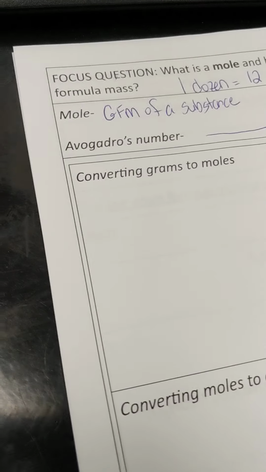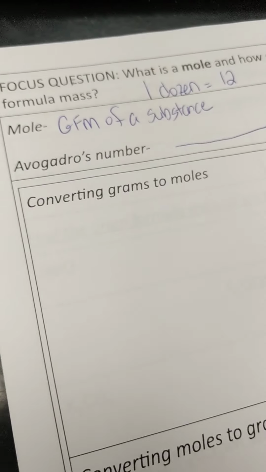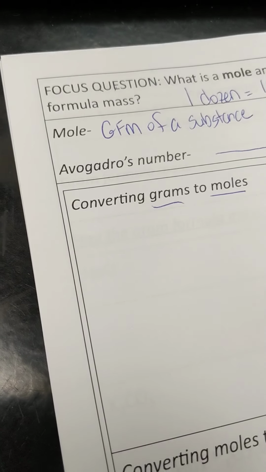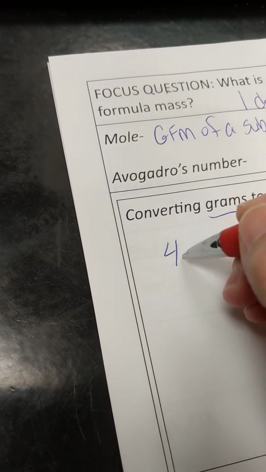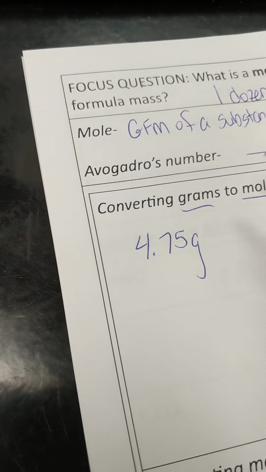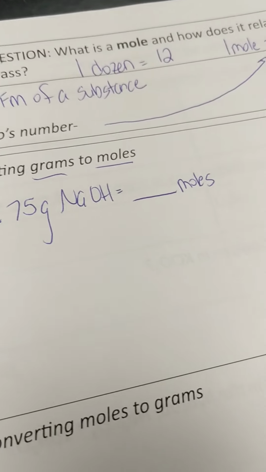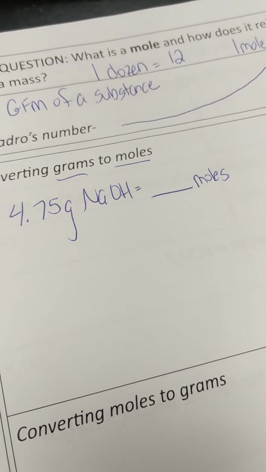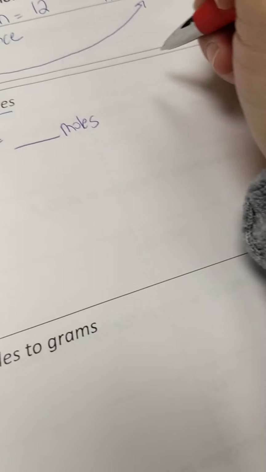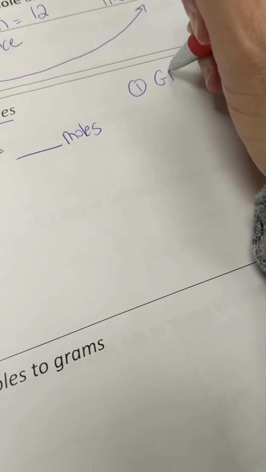All right, so if I have a quantity that's in grams and I want to convert to moles, let's say I have 4.75 grams of sodium hydroxide and I want to convert that to moles. The first thing I'm going to do is find the gram formula mass. That was what we worked on before we had our snow day. It means that I find the mass off of the table.